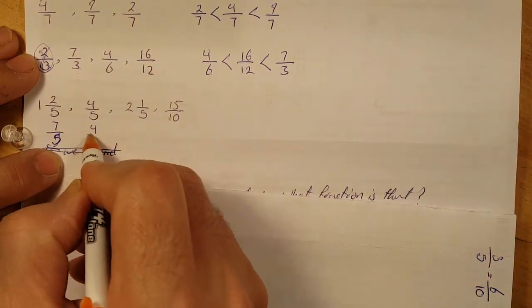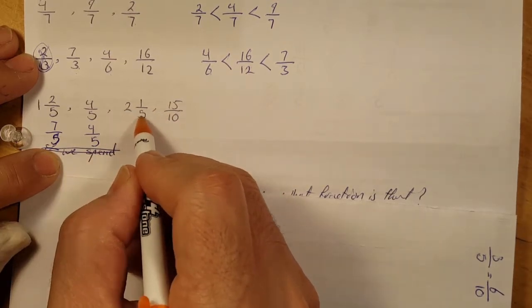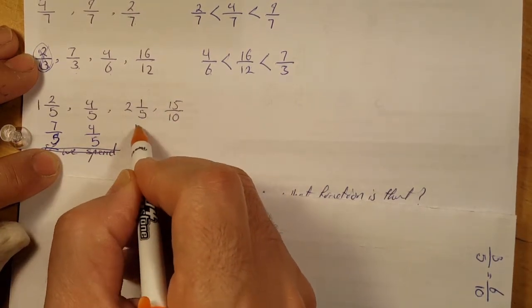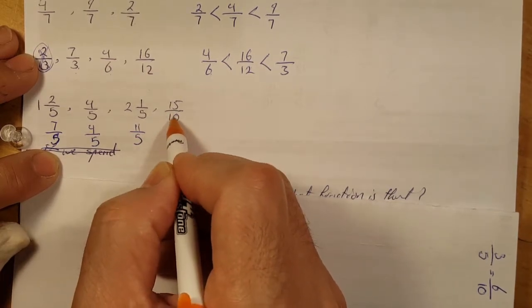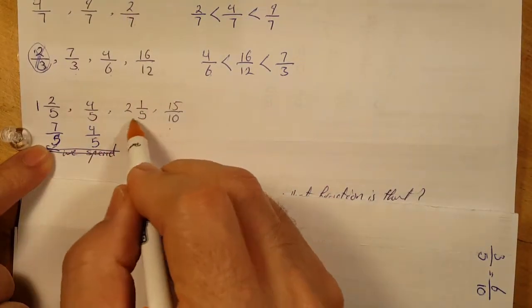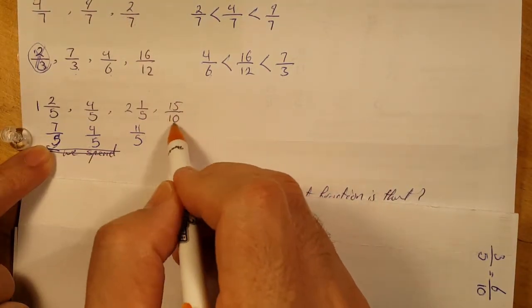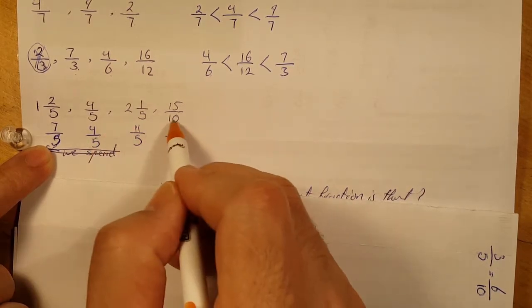It's 4 over 5. 2 times 5 is 10 and 1 is 11 over 5, and 15 over 10. Okay. We have 5 in these fractions and this one is 10. So it's better we change this to 5.